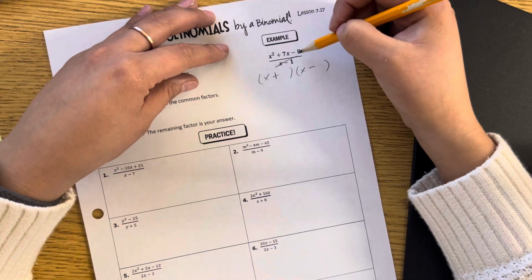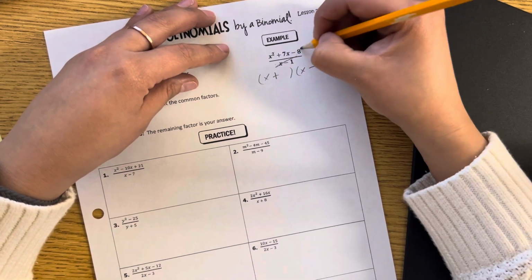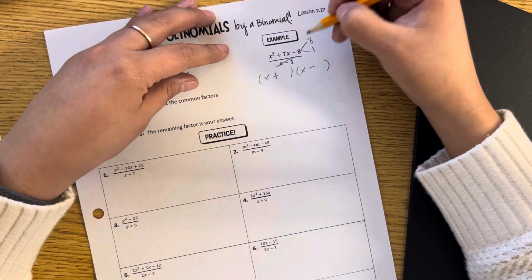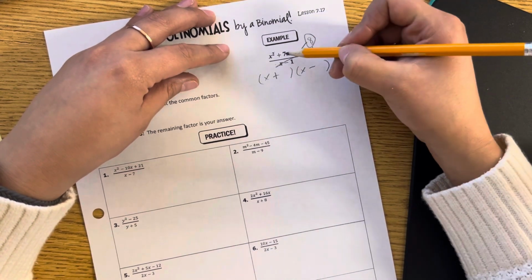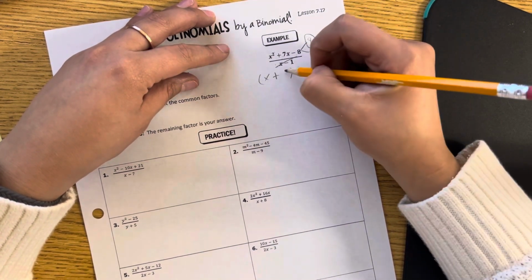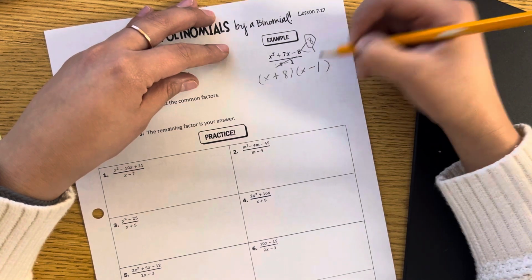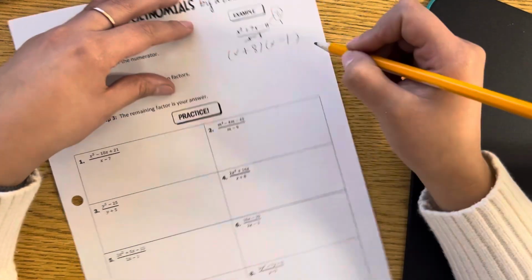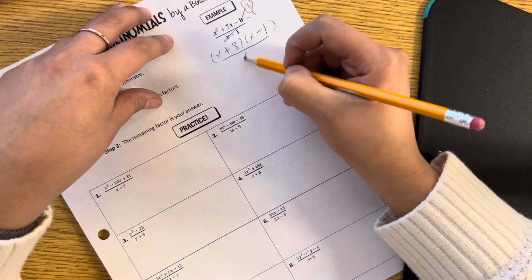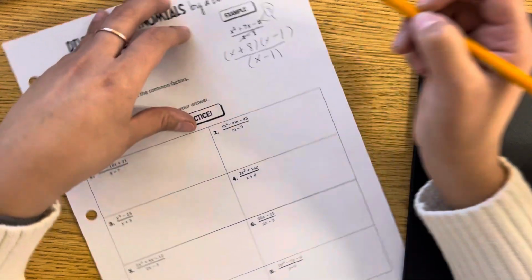What two numbers multiply to get 8 and subtract to get 7 are 8 and 1. But we are going to take the larger number and it has to go next to whatever b is. So since b is positive, 8 goes with the positive and 1 goes with the negative. Now here's where we bring back that denominator. So I'm going to bring back the denominator x minus 1.